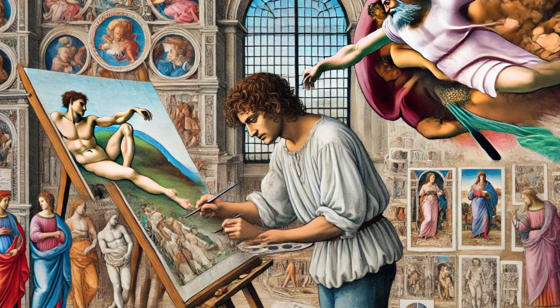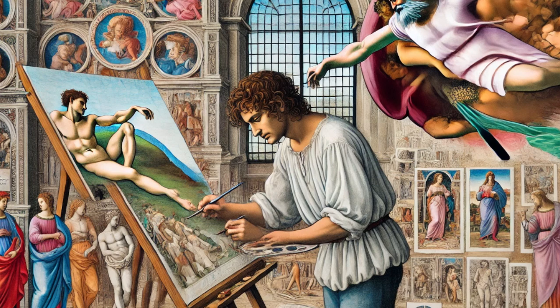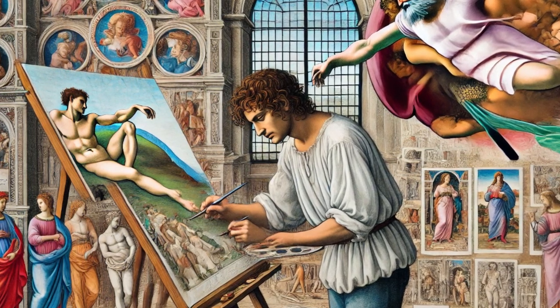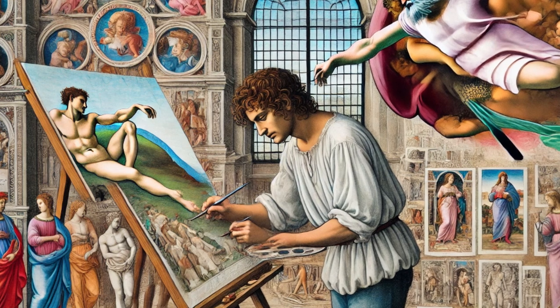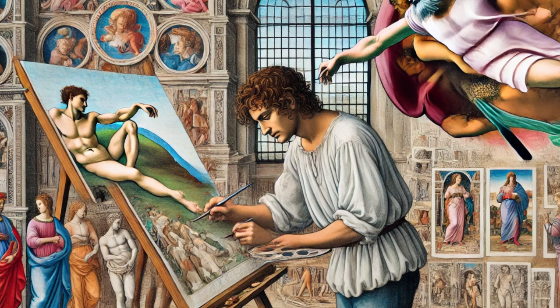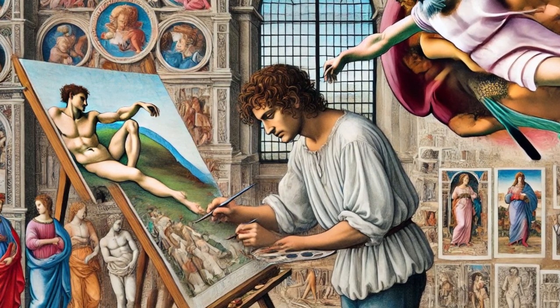The portrait is not just a representation of physical likeness, but also a reflection of the sitter's character and inner life. This ability to capture both the outward appearance and the inner spirit of his subjects is one of the reasons Botticelli's portraits continue to be admired.